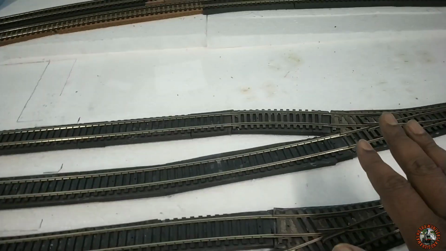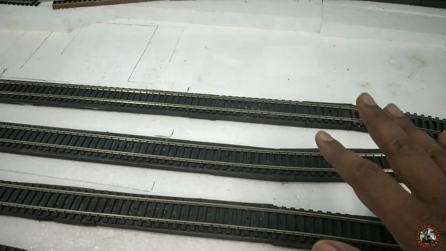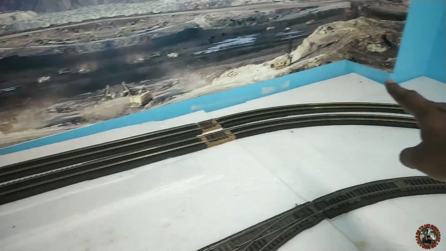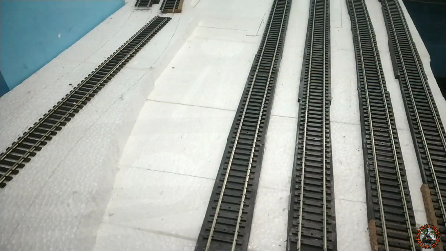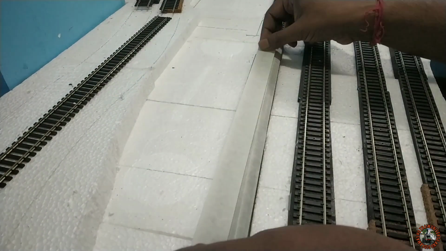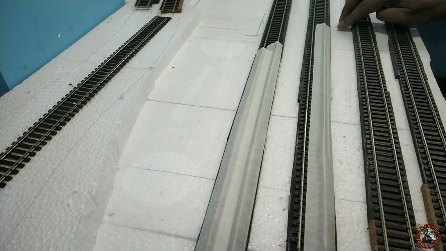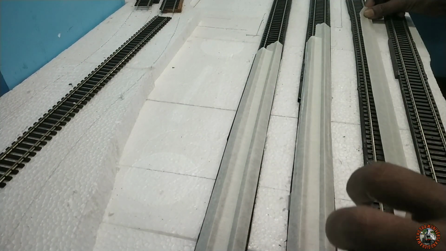And now I am going to cover this area, that means the styrofoam area, with plaster of Paris mix. So let me start my plaster of Paris job to fill this area. And before that I am going to cover the tracks with masking tapes, so that the plaster of Paris cannot interfere with the tracks.